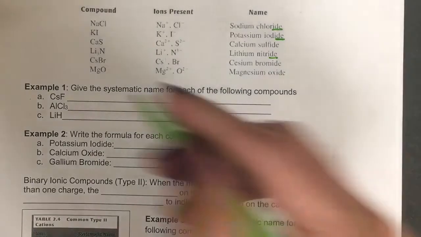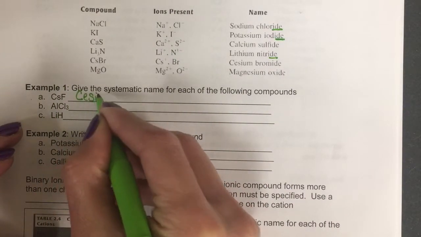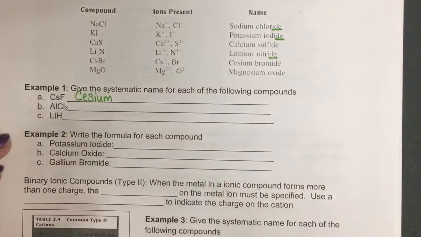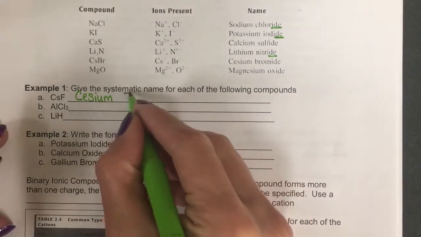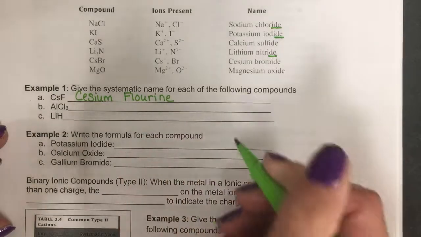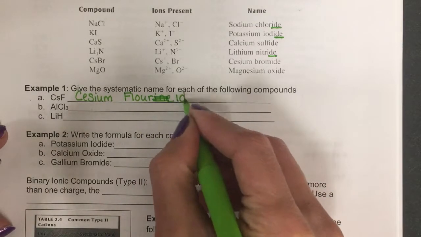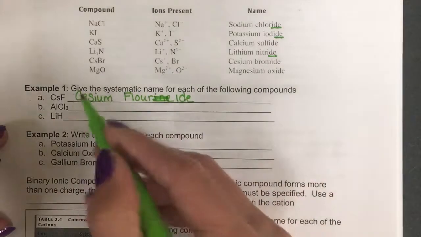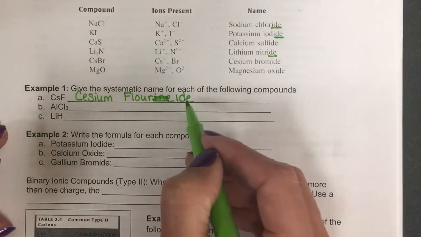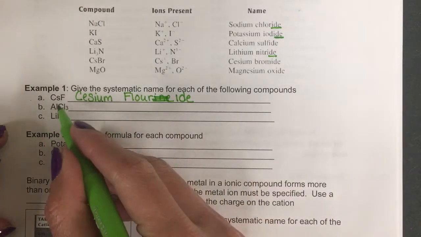Okay? So, in example A, I'm going to name my elements. If I look at the periodic table, Cs is cesium. I leave the name alone. I don't change anything. And then I name F, which is fluorine, but I change that ending to IDE. So it would be cesium fluoride. Take a second, try example B.